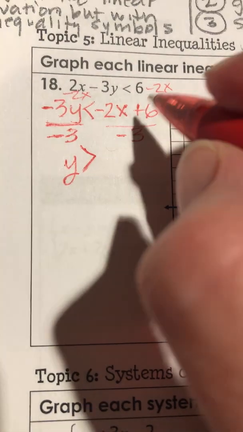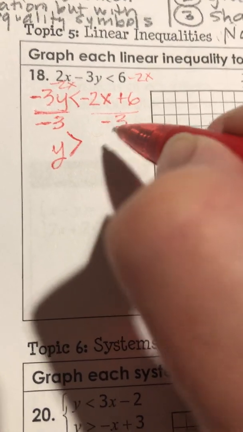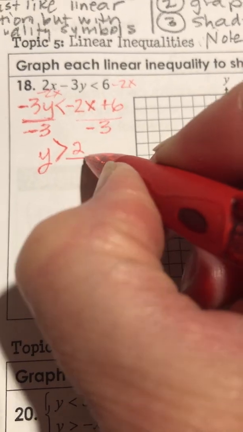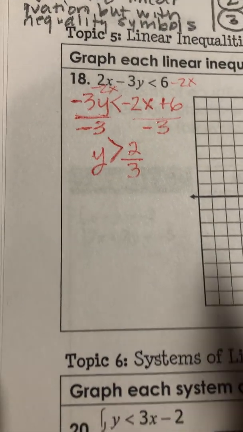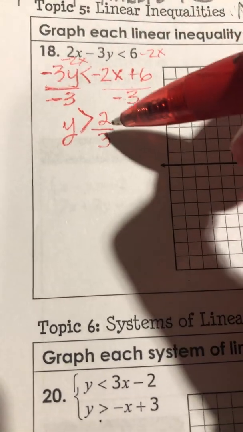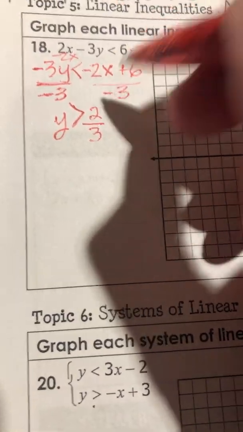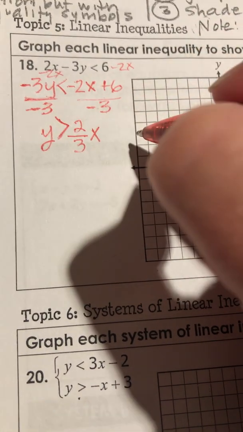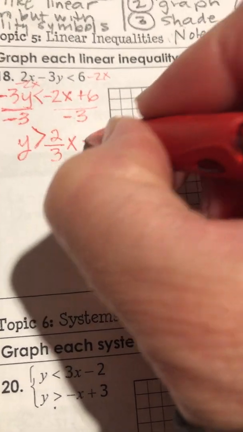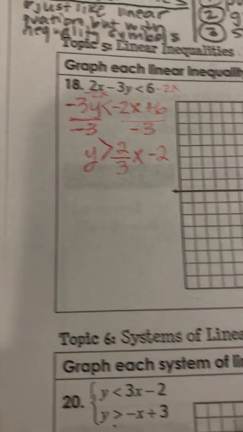Negative 2 divided by negative 3, a negative divided by a negative is positive, so it becomes positive 2/3 x. And then 6 divided by negative 3 is negative 2. So now I have the right form.